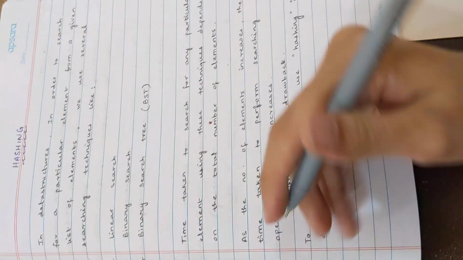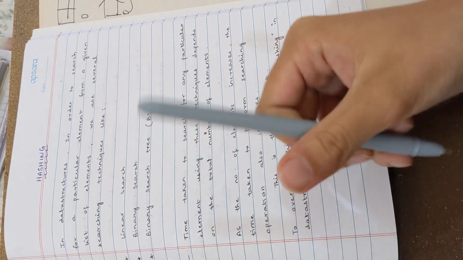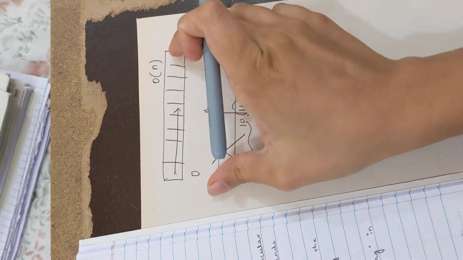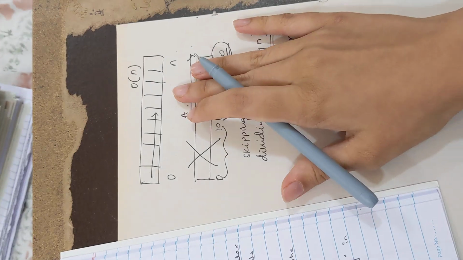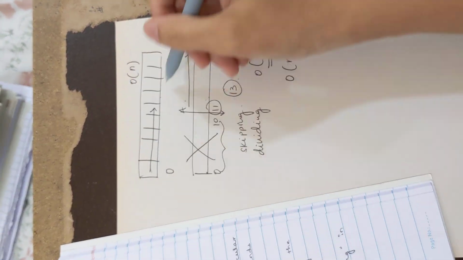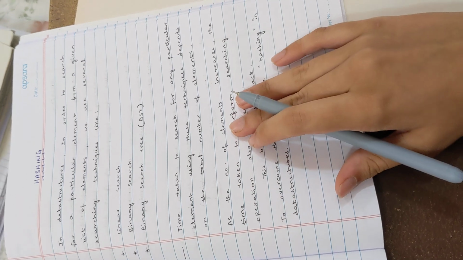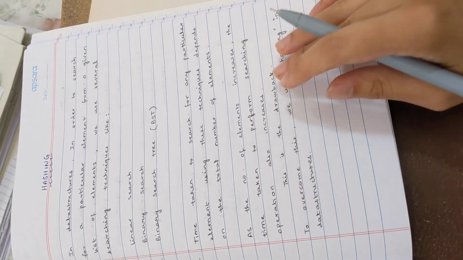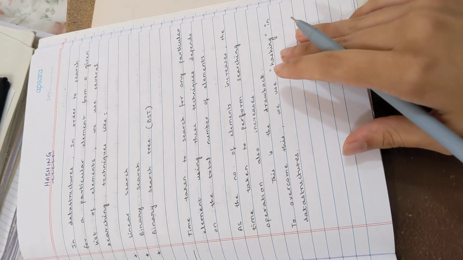Okay, coming back to this, the time taken to search for any particular element using these techniques depends on the total number of elements, right? The more elements we have to search, the longer it takes to search for that particular element. So as the number of elements increases, the time taken to perform a searching operation also increases. This is a drawback. To overcome this drawback, we use hashing.